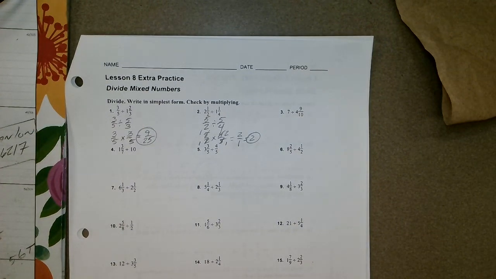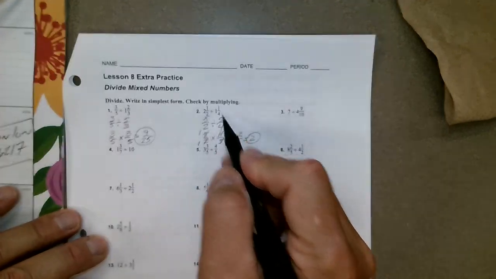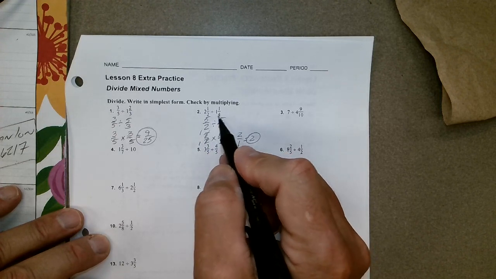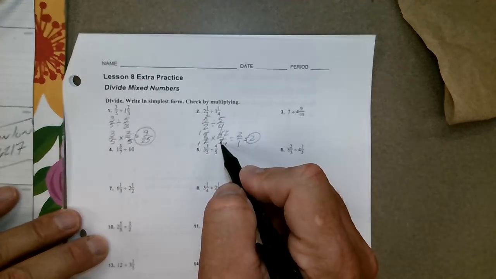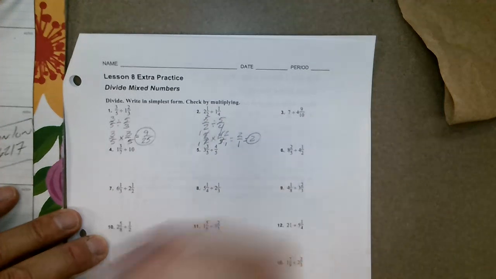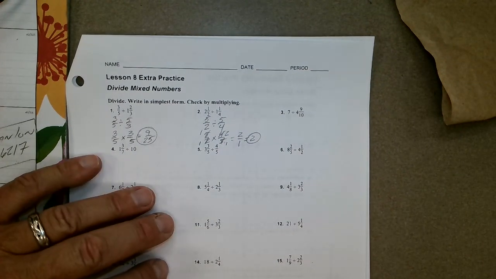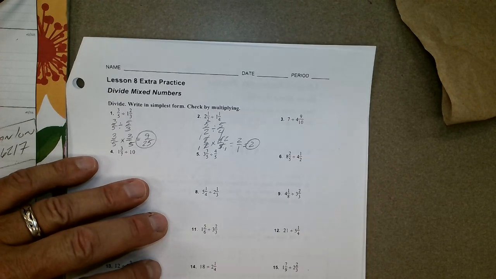Okay, a lot of you are going to try and go from this step to this step, and you're going to make mistakes. You're going to try and change it to an improper and go right to the reciprocal. All right, I don't recommend that. If you do, good luck. Okay, but you will end up making a mistake because you'll forget to do one thing, you'll forget to reciprocate, and so on.